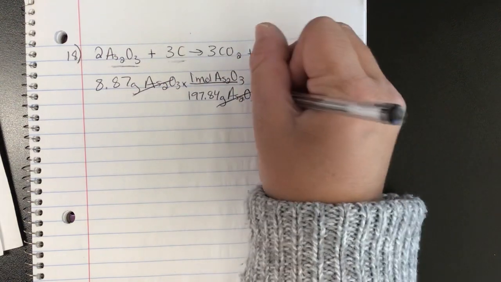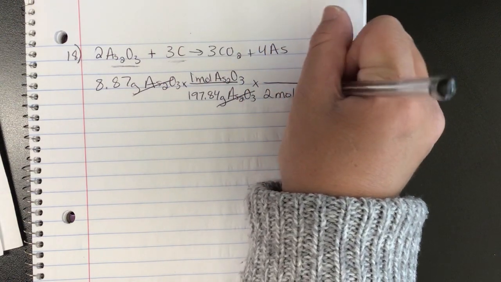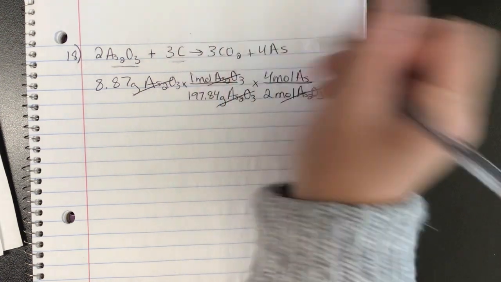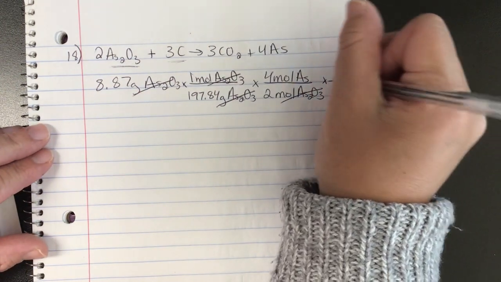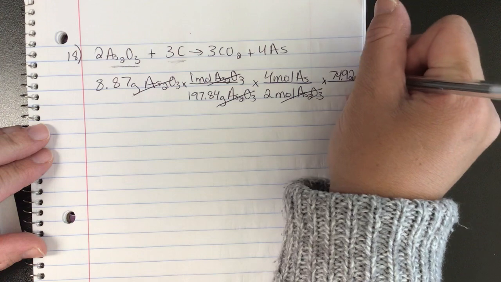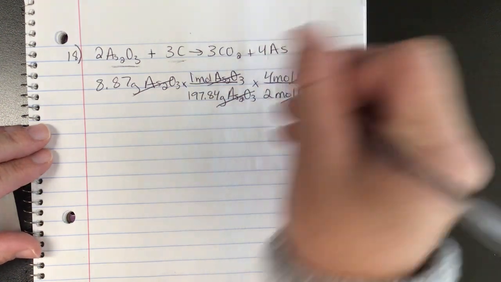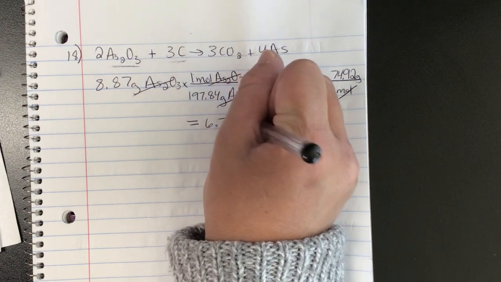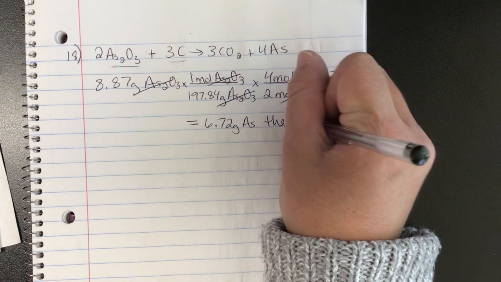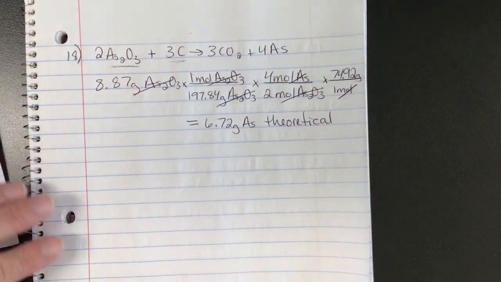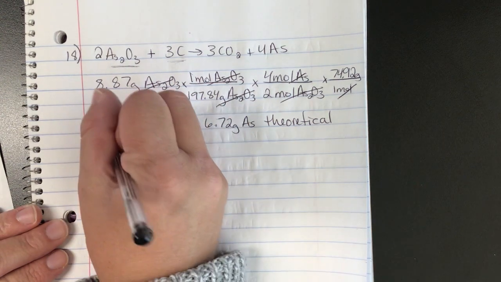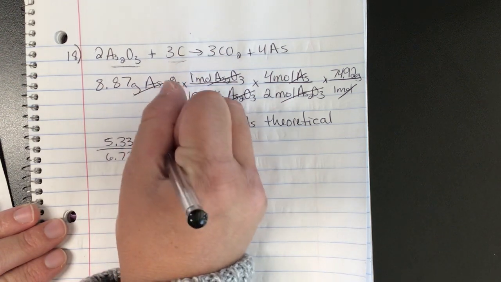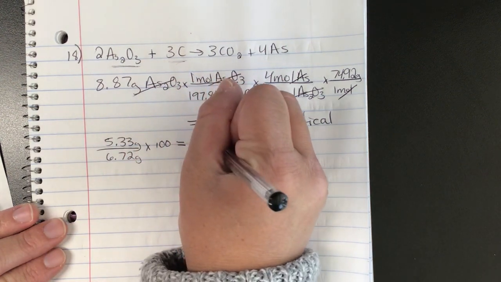Then we can do our mole ratio, so it's 2 moles to 4 moles. And then back to grams. The molar mass is 74.92 for arsenic per 1 mole. So we get 6.72 grams of arsenic. So this is our theoretical yield. They've given us our actual. Now all we have to do is take our actual 5.33 divided by our theoretical 6.72, multiply that by 100, and our percent yield is 79.3%.